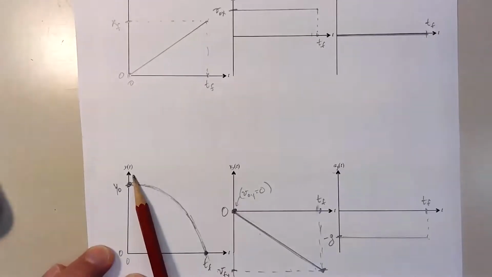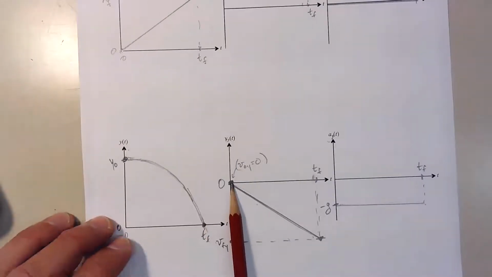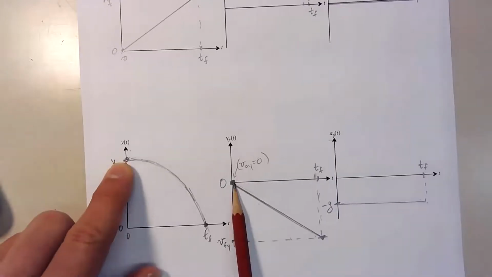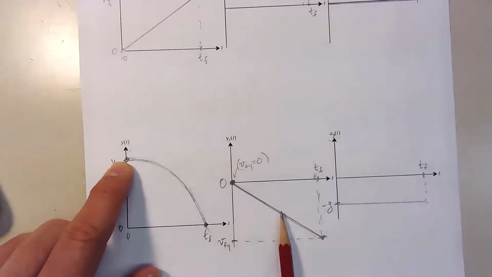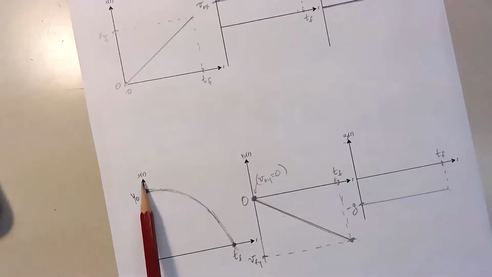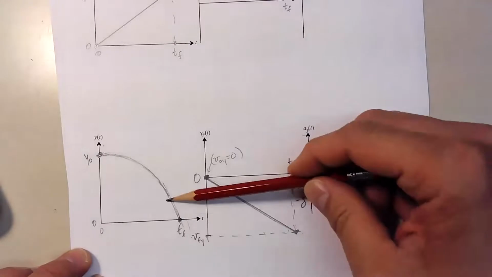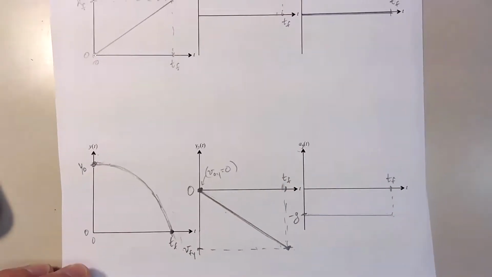I also know that because velocity is always the slope of the position graph. So initially, the slope must be 0 because the velocity is 0. And then the velocity becomes a bigger and bigger negative number at all times. So this has to become a bigger and bigger negative slope at all times. But the slope never becomes infinite, right? It's just a large negative slope. All right.